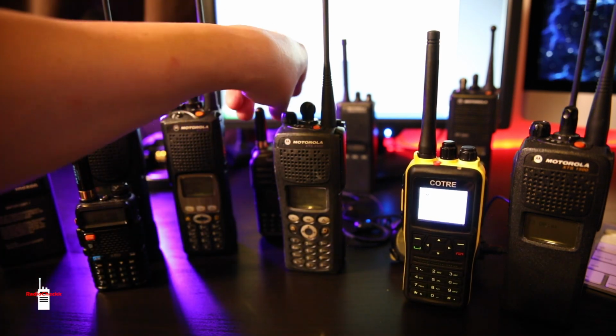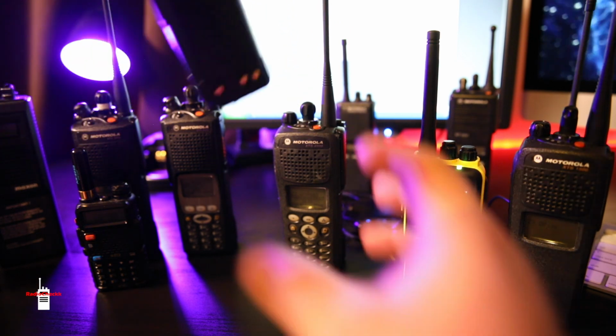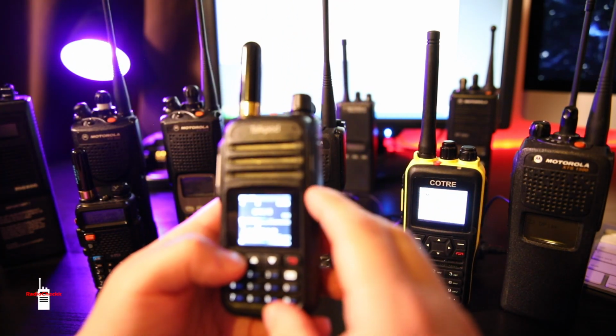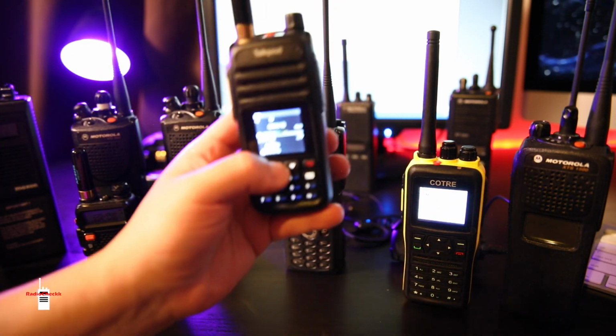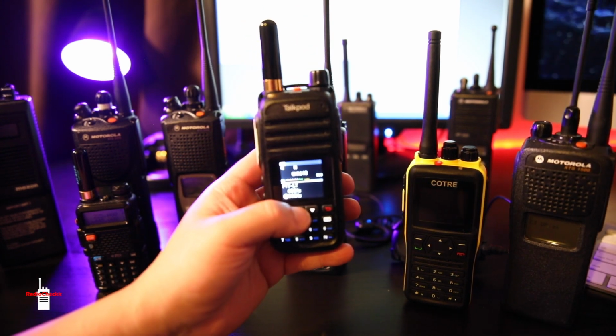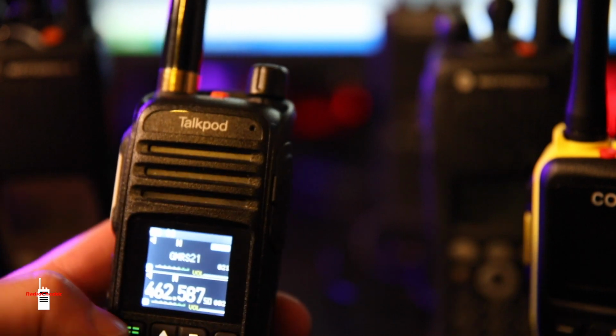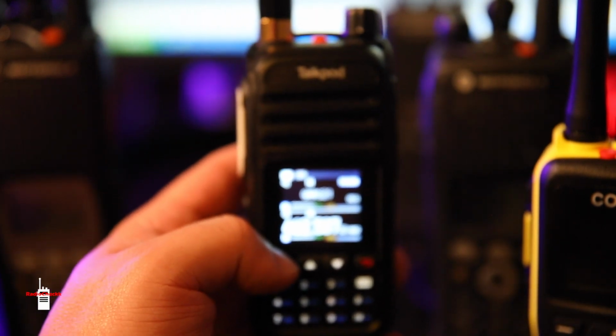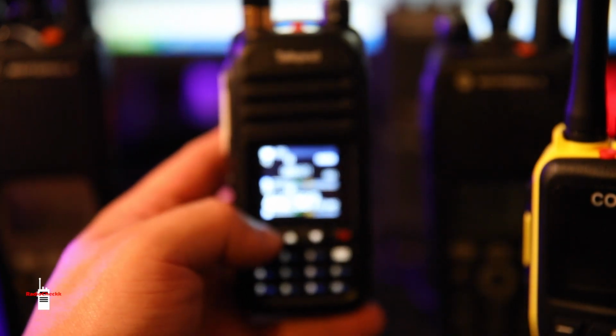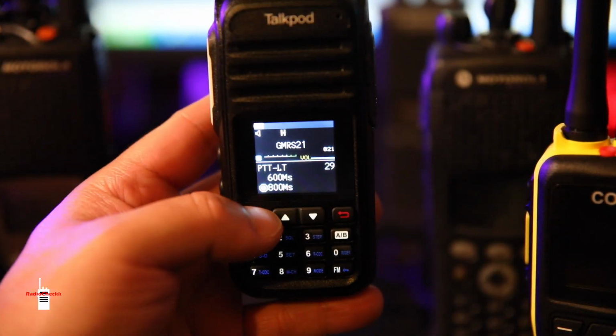I think the TalkPod did have a voice scramble in here, and again, I appreciate that. Let me see if I can zoom in. This TalkPod did come with some sort of an encryption or a scramble version.